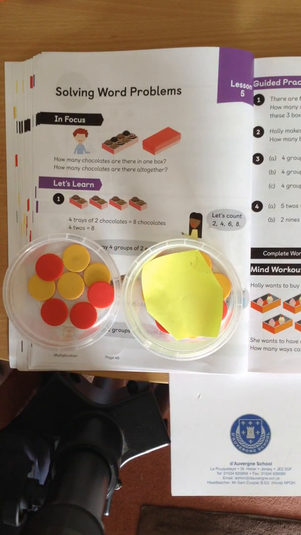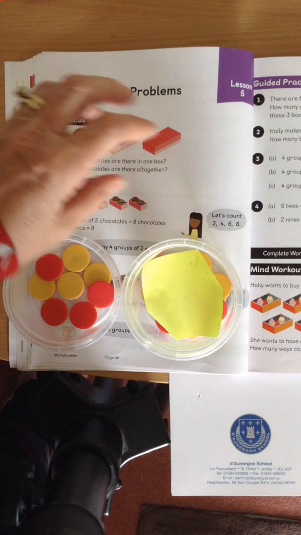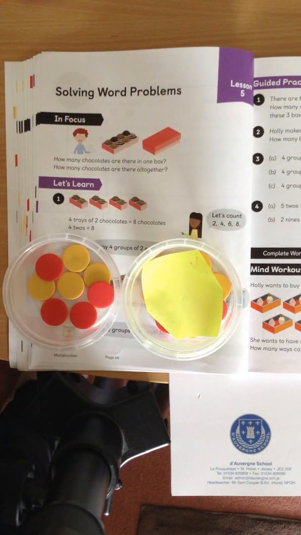How many different ways do you think you could solve this? If you want to pause the video and have a little think, do that. Tell somebody, how many different ways could you solve working out how many counters all together? Okay, we could draw them, and we could draw 8, and we could draw another 8, and we could add them up together. We could count in twos. We could double them.